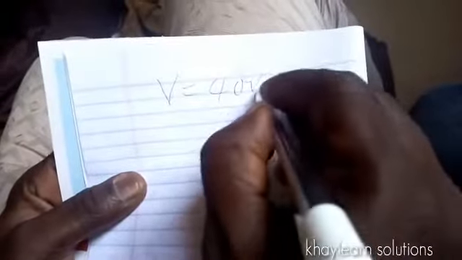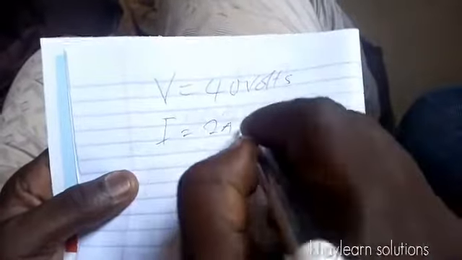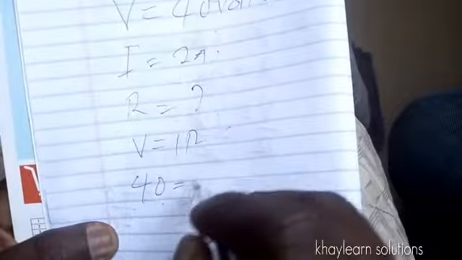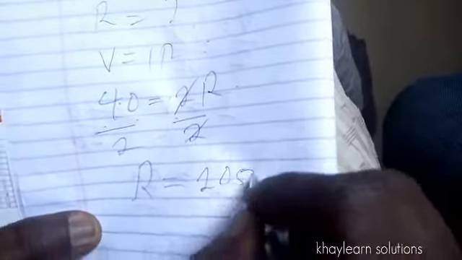easily. It can be calculated by saying V equals 40 volts, I equals 2 amperes, and R is the question mark. Using that same relationship, V equals IR, V is 40 and I is 2, so R can be easily calculated. Dividing both sides by 2, 2 cancels 2. You're left with R equals 40 divided by 2, which is 20 ohms.